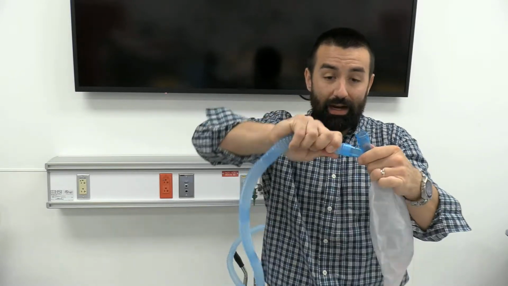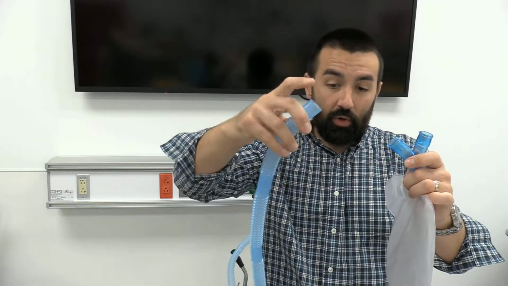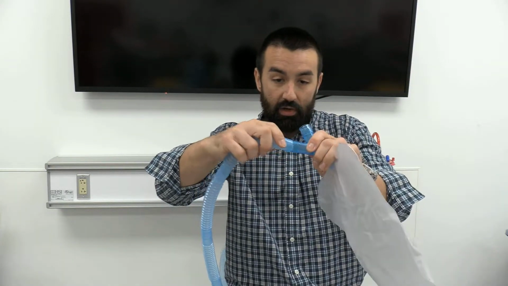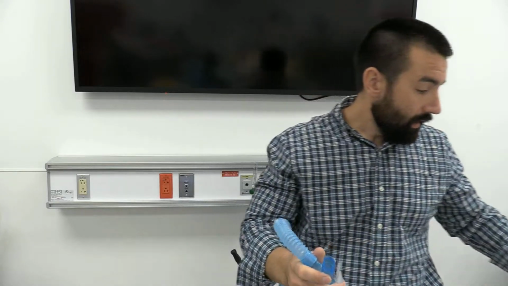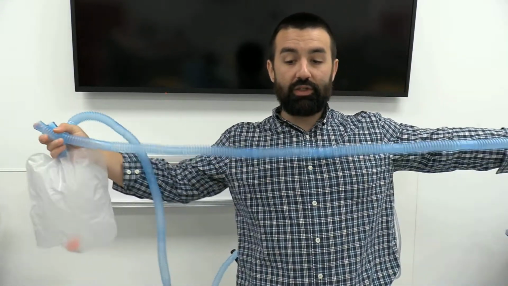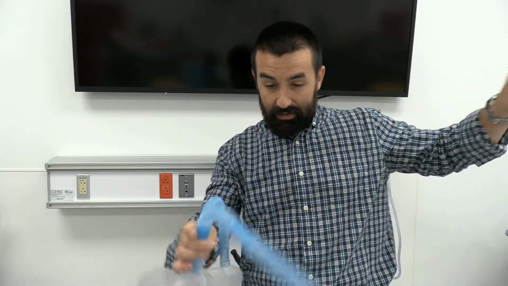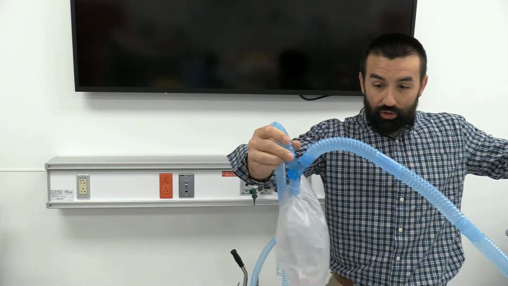Same deal. So I got a 22 millimeter internal diameter. All these things it's meant to hook to are 22 outer, so it slides on nice and easy. Then I'm going to take another piece of tubing, same length, and hook it on like this.